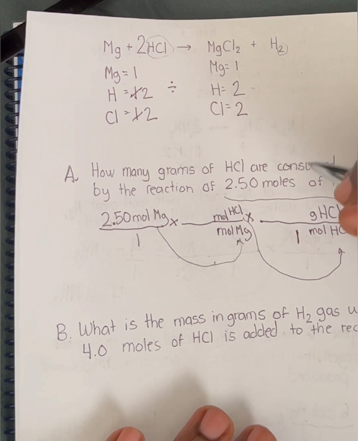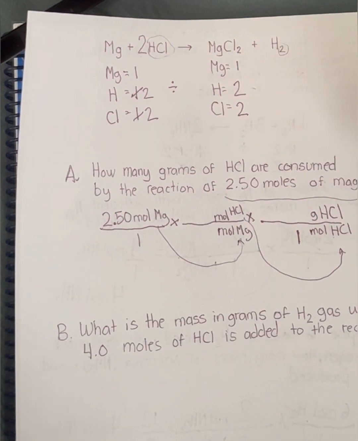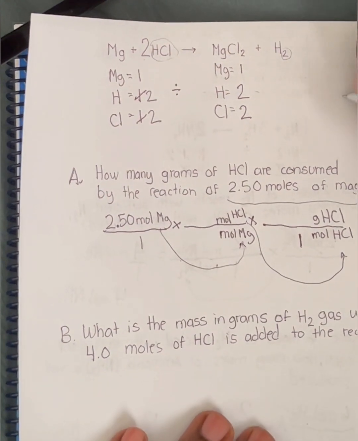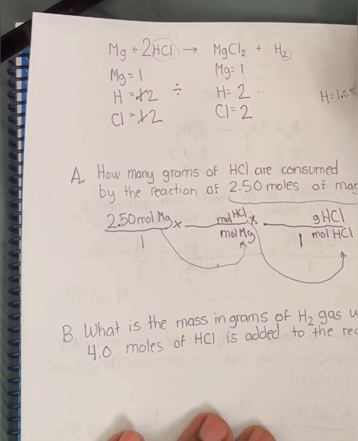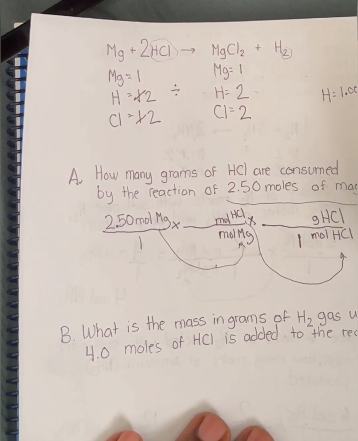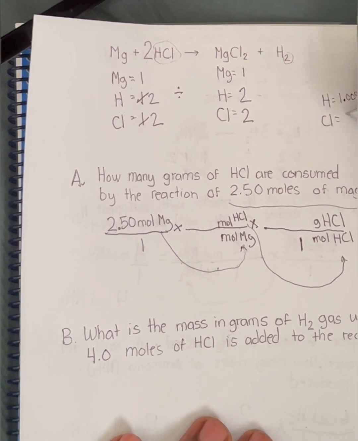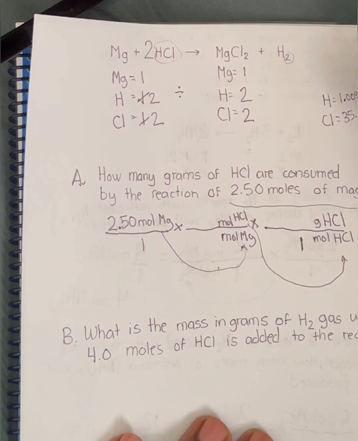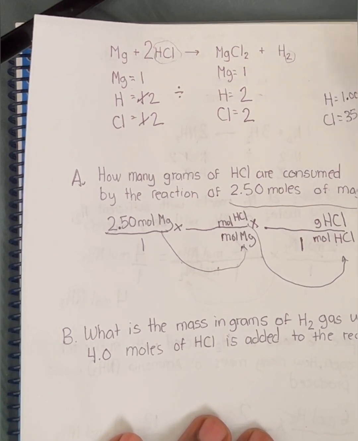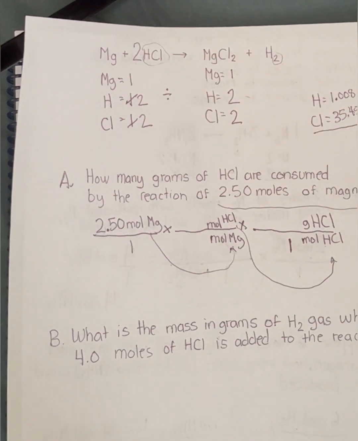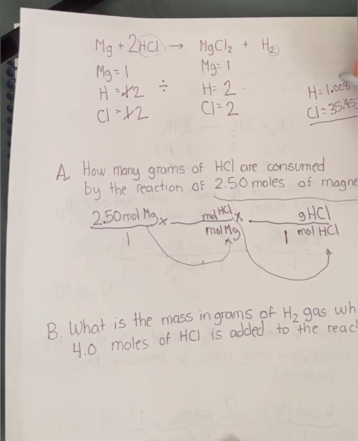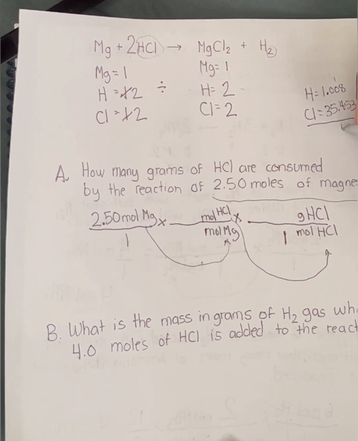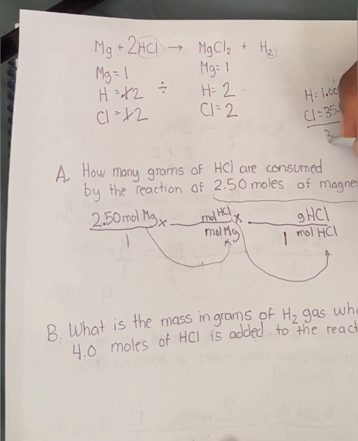So for this one, you will actually need the periodic table because you got to know what the molar mass is. So for hydrogen on the periodic table, it's 1.008. And for chlorine, which is Cl, it's 35.453. So then you just add them together. So that's what, 1, carry the 1, 6, 4, and then 36.